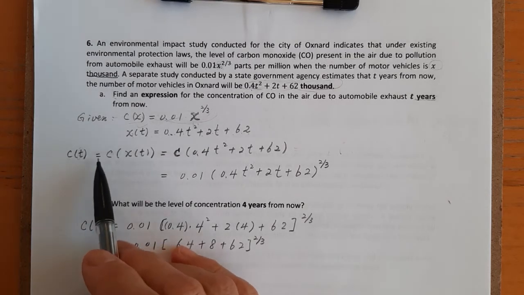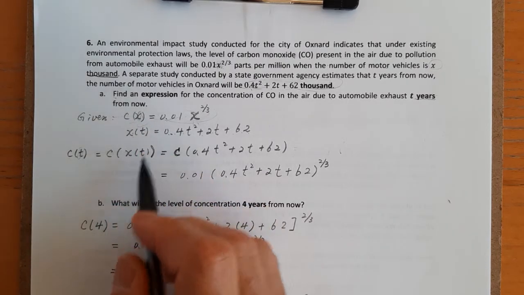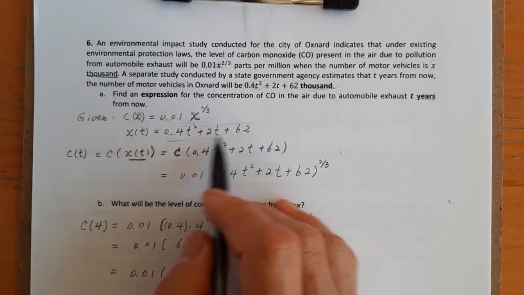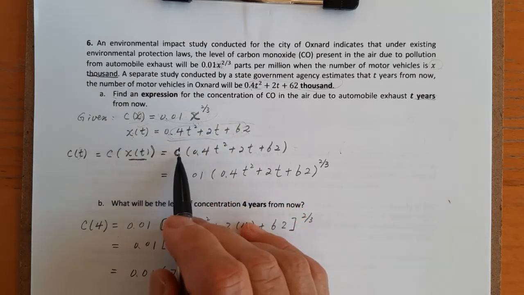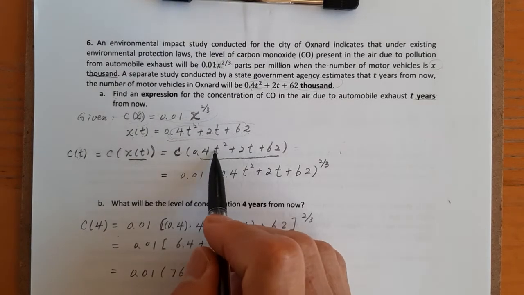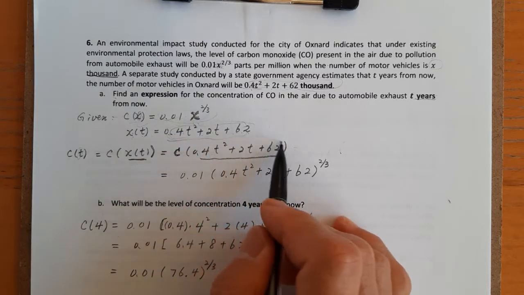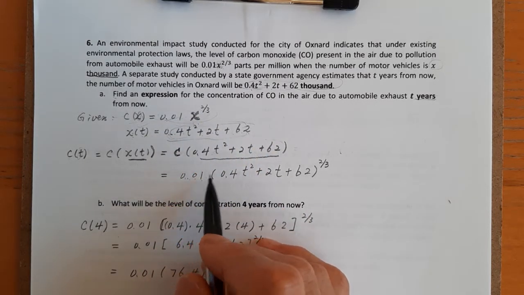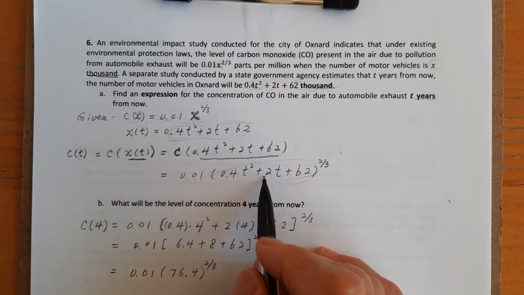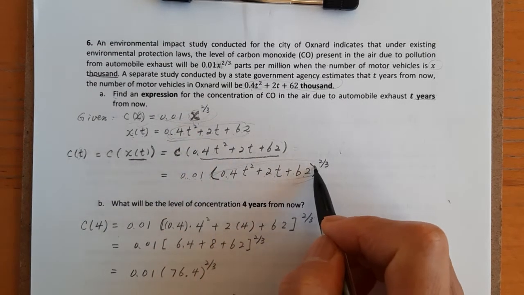So C of t equals C of x, with x in terms of t plugged in. x of t is this one, so you put this into x: 0.01 times x, where x equals 0.4t squared plus 2t plus 62, to the power 2/3.